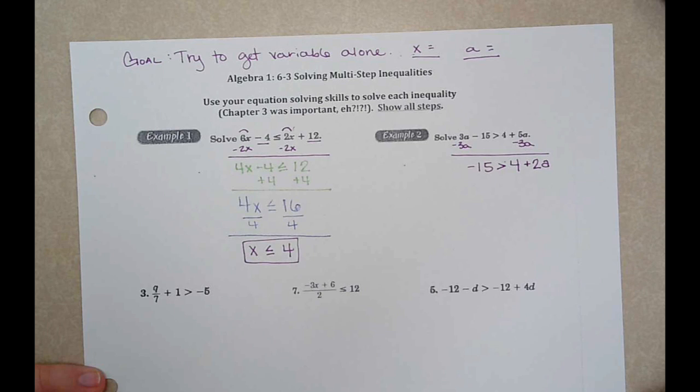When I do that, I get q over 7, negative 6. Now, because the 7 is closer, I can work with it. Now I can multiply both sides by 7, cancel that off, and get q is greater than negative 42. Notice, didn't multiply or divide by a negative, so we're A-OK, not flipping the sign.